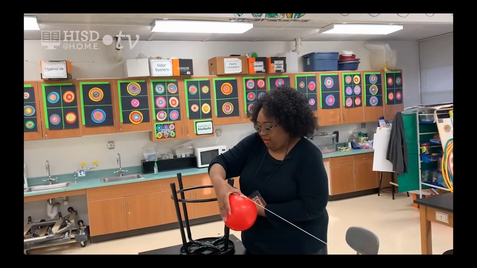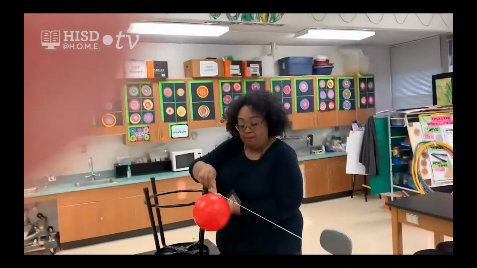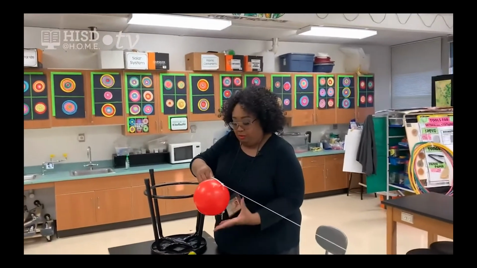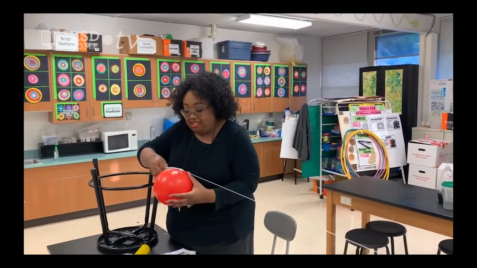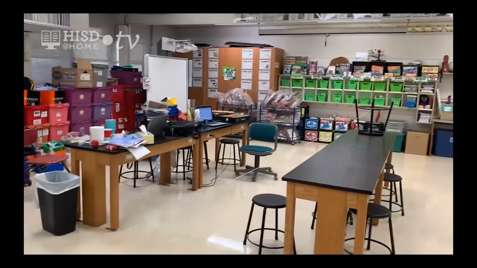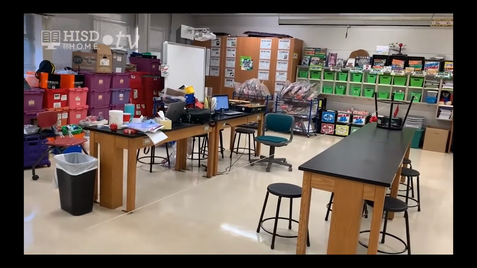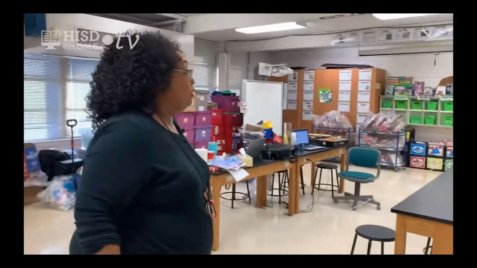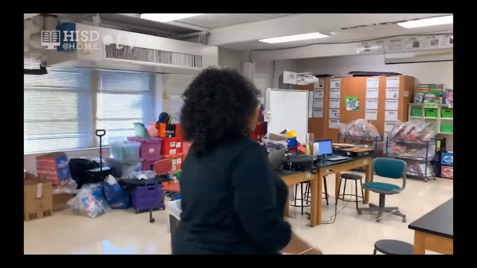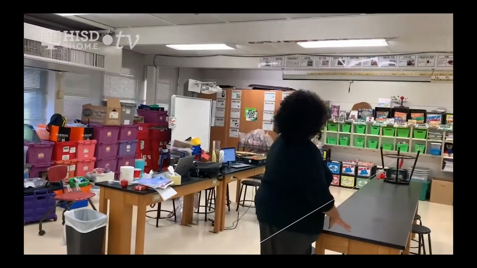I'm starting it off right here. Tape. Here we go. We're going to launch it. 10, 9, 8, 7, 6, 5, 4, 3, 2, 1. Woo! Wow! That was 1 meter, 2 meters, 3 meters, 4 meters. Wow. Now I did it with 10.